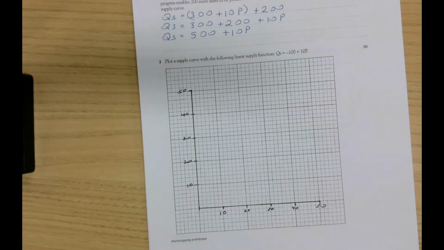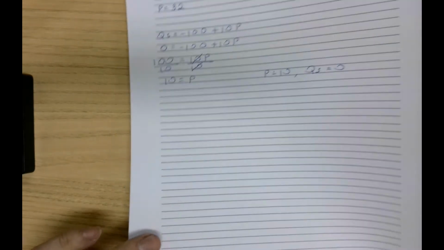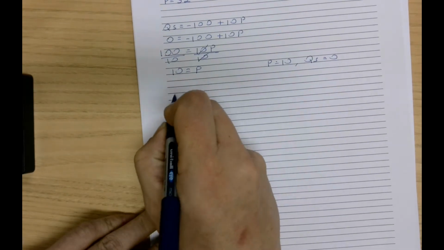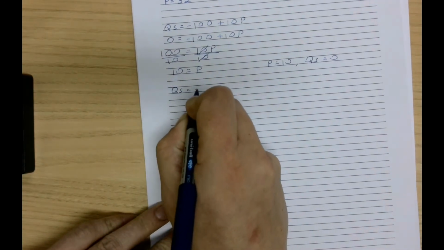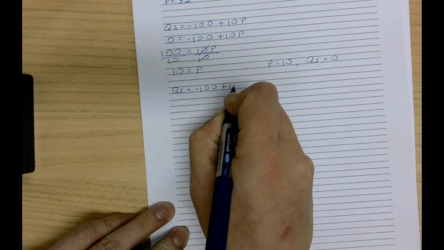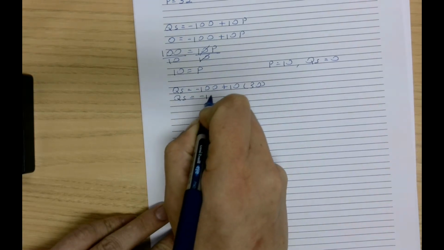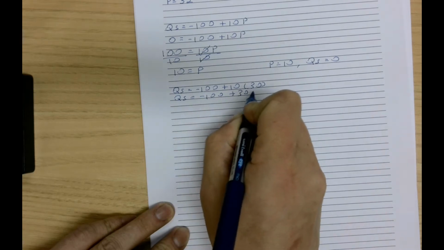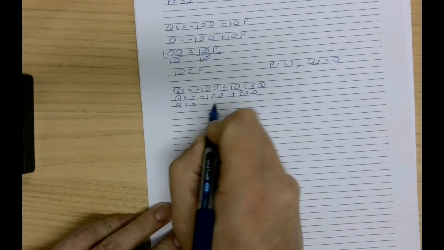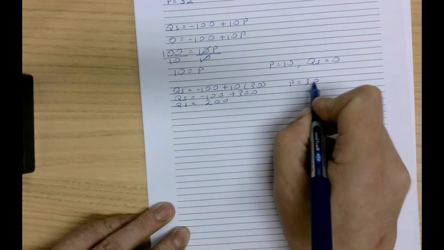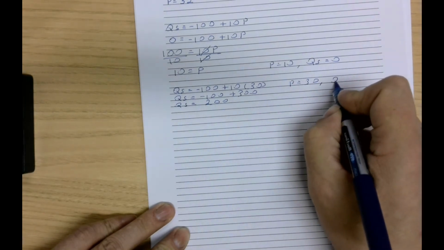And then I'm just going to choose another one, why not 30? So p equals 30, okay? So I get QS equals minus 100 plus 10 times 30. QS equals minus 100 plus 300. QS equals 200. So at a price equal to 30, we have quantity supplied equals 200.